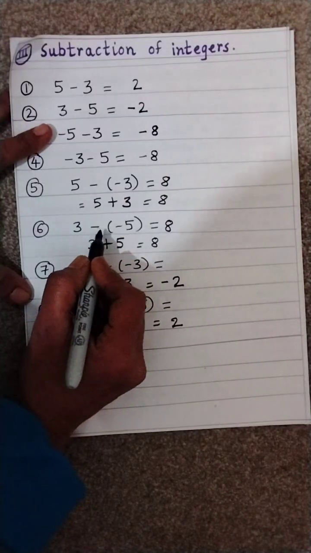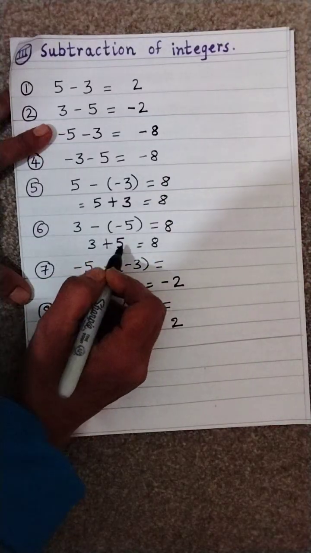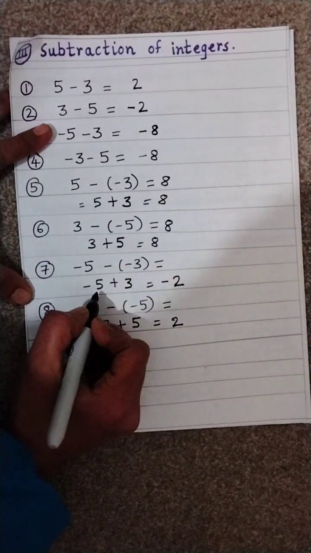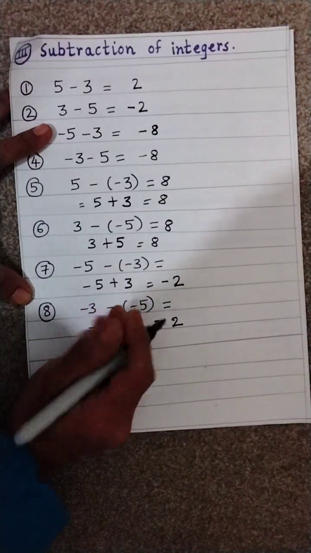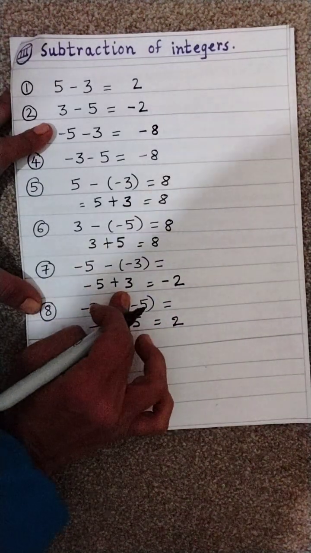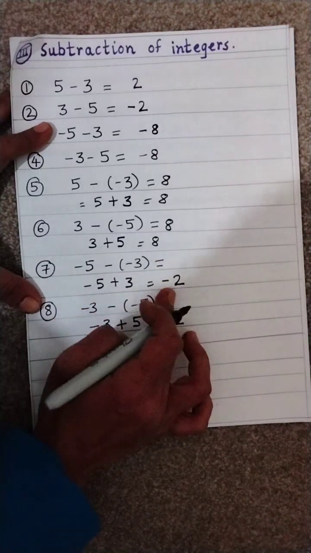Here we open the bracket. Minus and minus becomes plus. So 3 plus 5 is 8. Here we open the bracket. It becomes minus 5 plus 3. After opening the bracket, we get one minus and one plus. We subtract and put the sign of the bigger number.